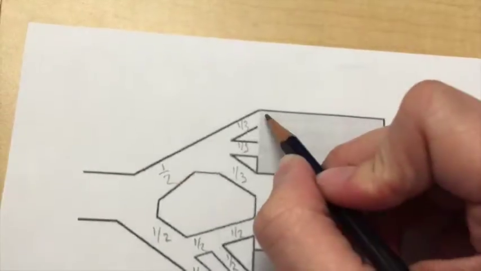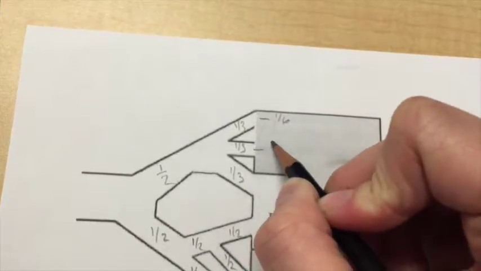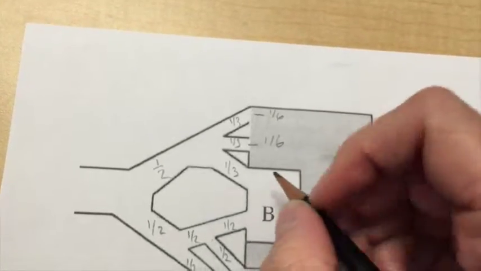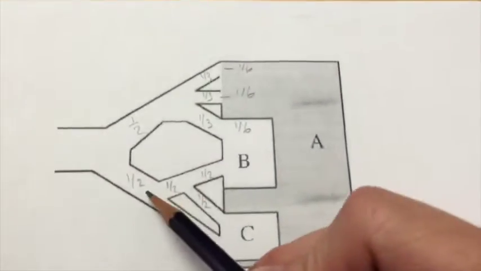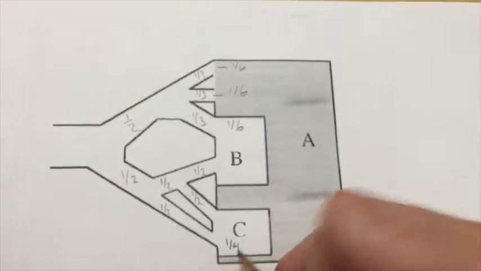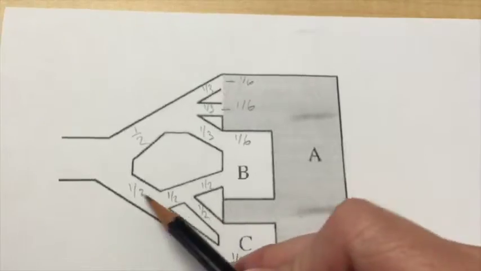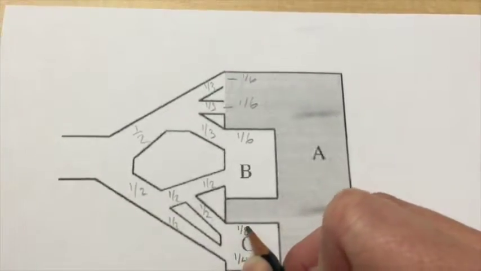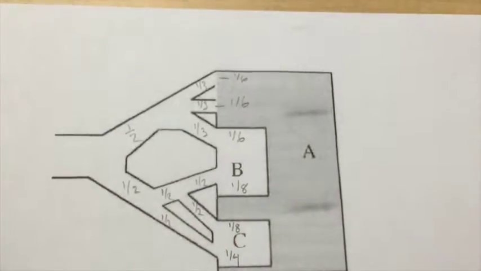So 1/2 times 1/3, this one would be a 1 in 6. This one would also be a 1 in 6. This one would also be a 1 in 6. Down at the bottom, 1/2 times 1/2, this would be a 1/4 chance. Then 1/2 times 1/2 times 1/2, so that is going to be 1/4 times 1/2, so this should be a 1/8 chance. And then 1/2 times 1/2 times 1/2 will also be a 1/8 chance.